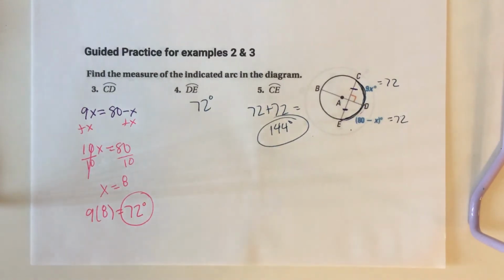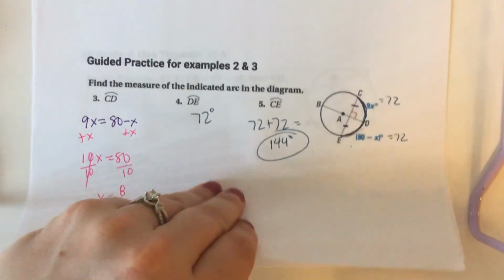And again, these are the more common type of problems you're going to see. More straightforward, more just set up something and solve. So we have one more theorem to go over in this section.